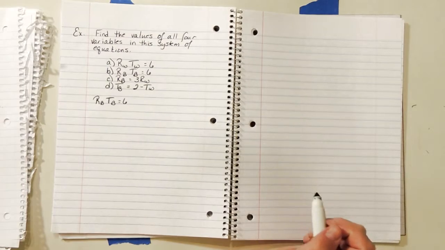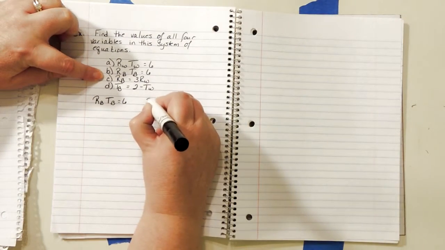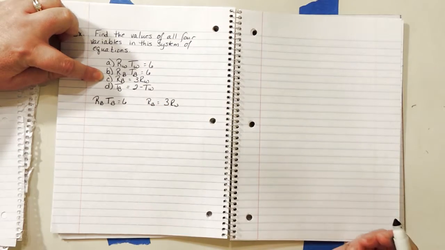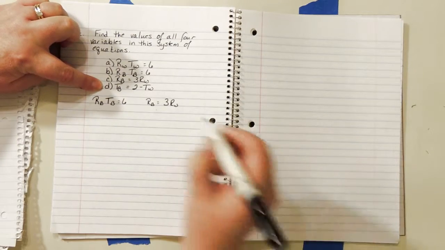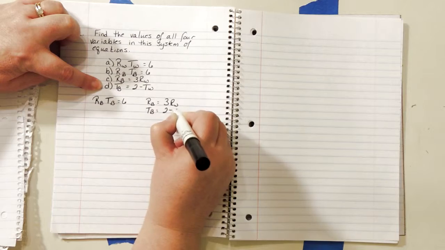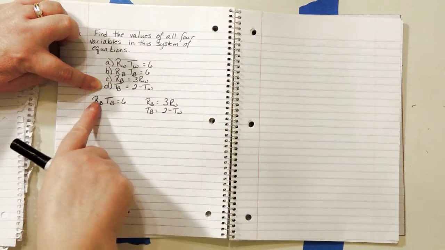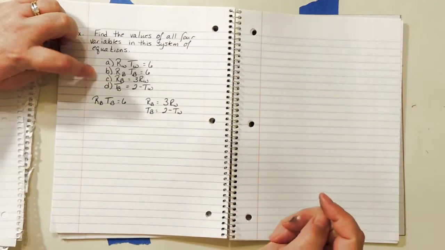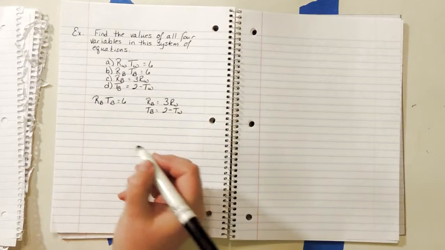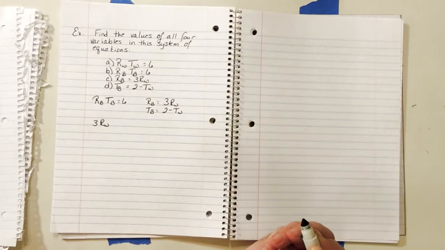Okay, so from equation C, we know that RB equals 3 RW, right? And from D, we know that TB equals 2 minus TW. So we can substitute both of these into this problem. For RB, we're going to substitute 3 RW.